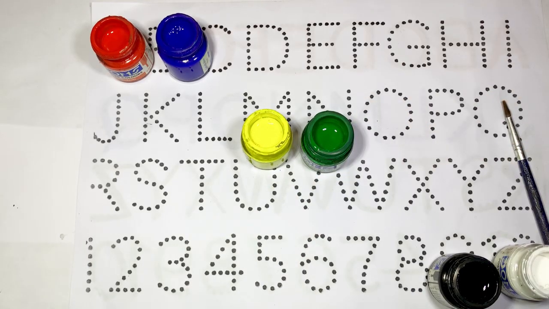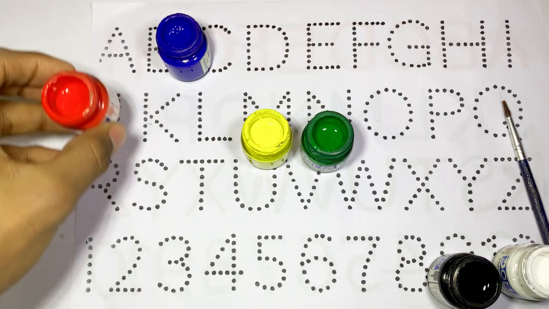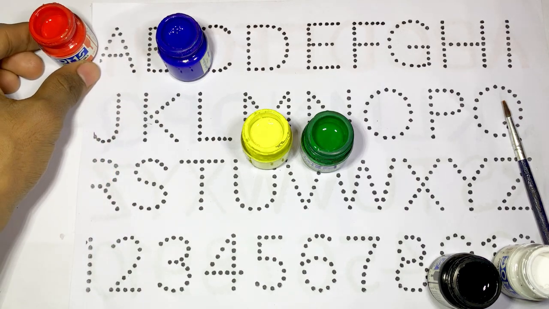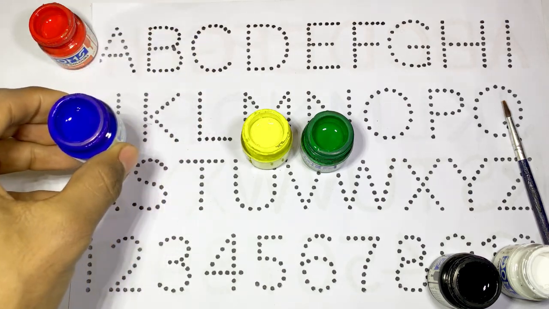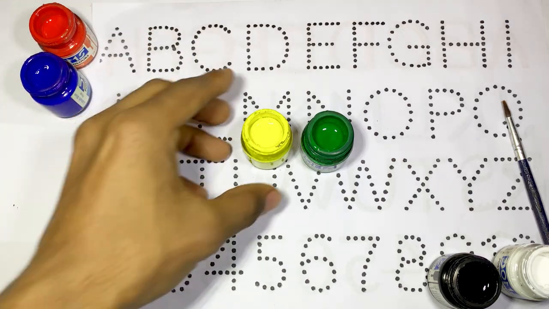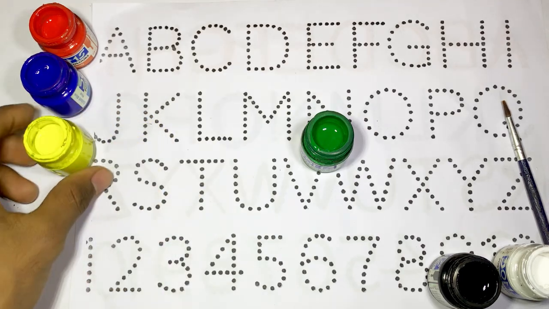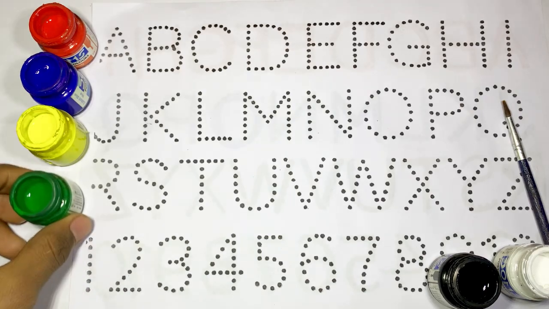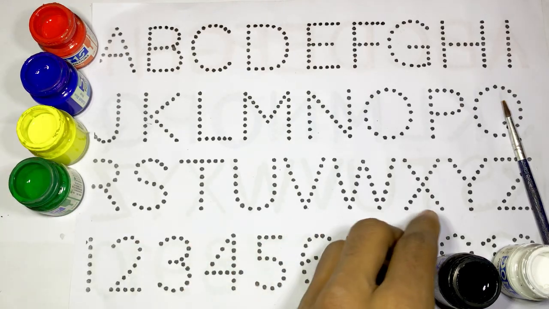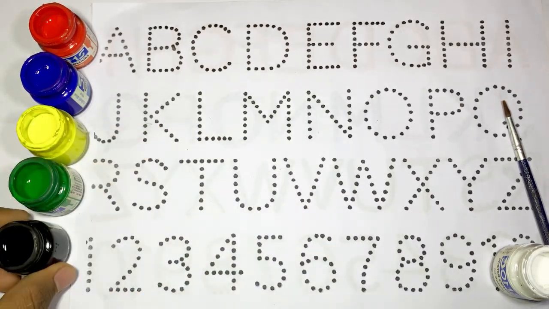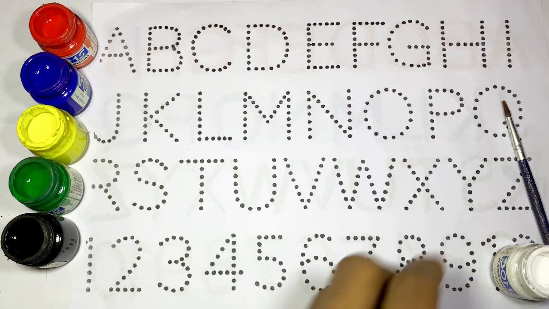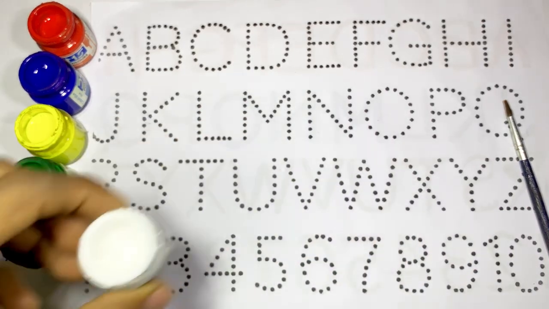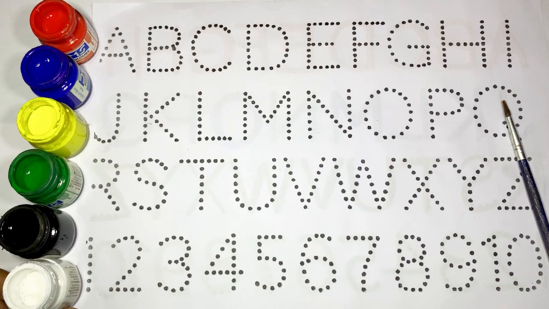Today you learn alphabets and numbers. Kids, class name: red color, blue color, yellow color, green color, black color, white color. Kids, now coloring ABC and 1 to 3.